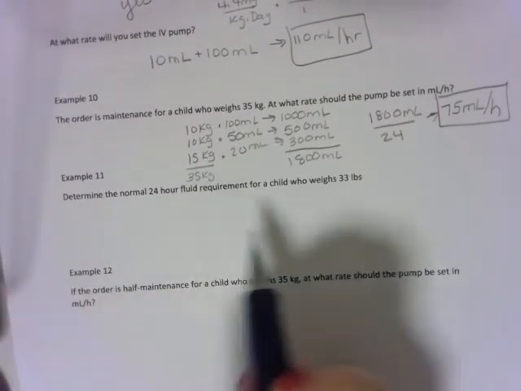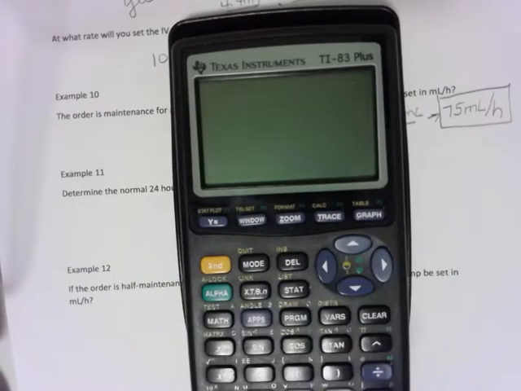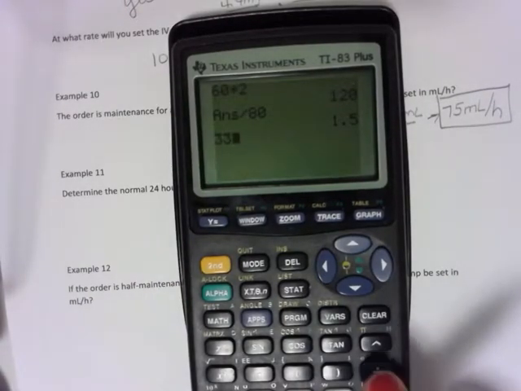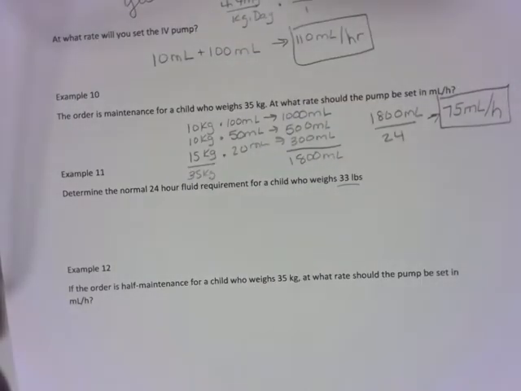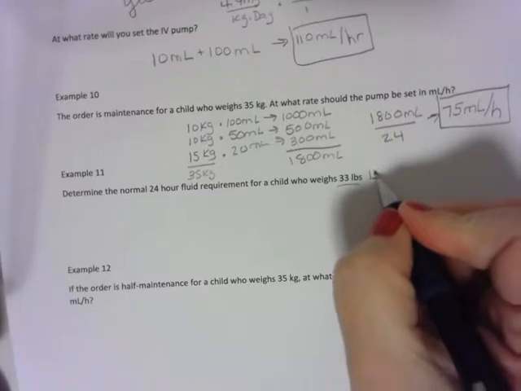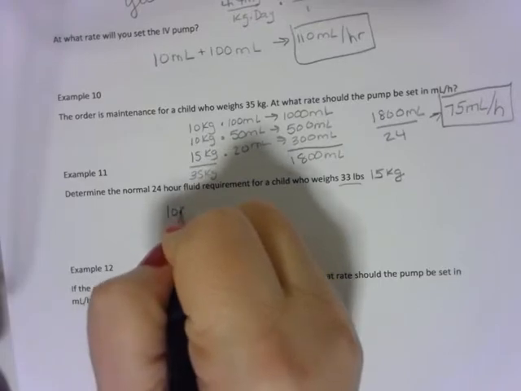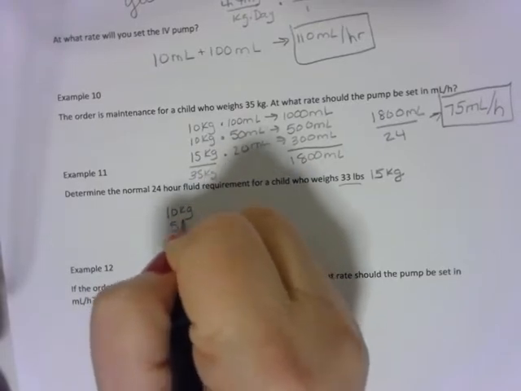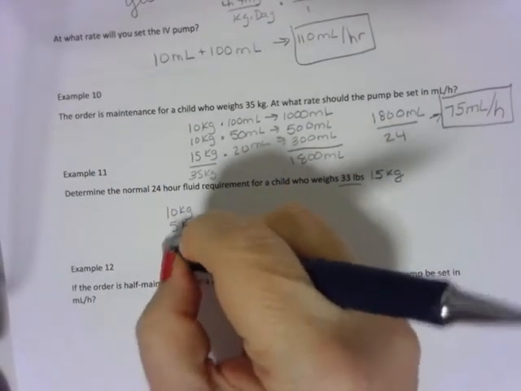So here the child weighs 33 pounds. So 33 divided by 2.2, they actually weigh 15 kilograms. So remember, we break it up, 10 kilograms and then 5 kilograms. So that gives us their total weight of 15 kilograms.